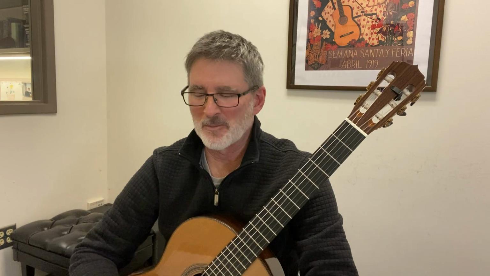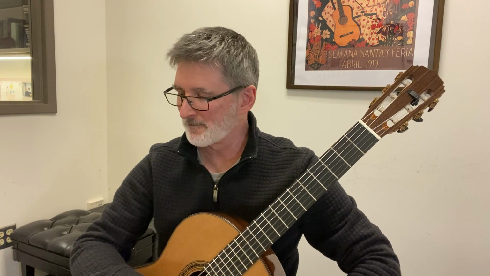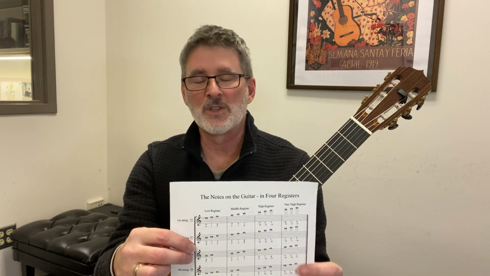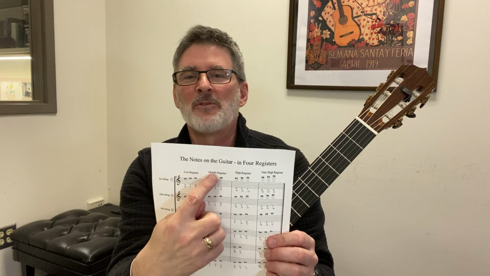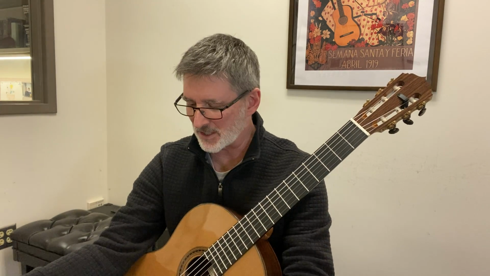This is lesson number 10 today. So we've been at this for a little while. Hopefully by now you're starting to feel comfortable with knowing where the notes are on the guitar in these 4 different registers. Today's lesson is going to focus on notes in the middle register. And I'm going to refer again to the sheet that I have referred to so far in every lesson up until now. And today we're going to focus just on middle register notes, but with music notation.